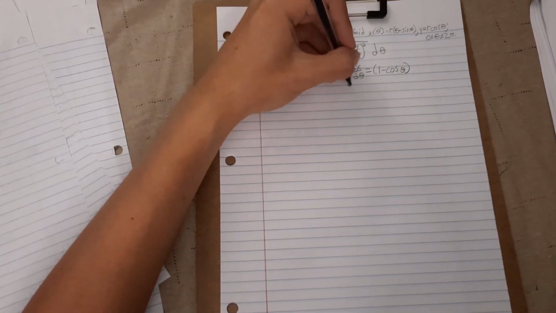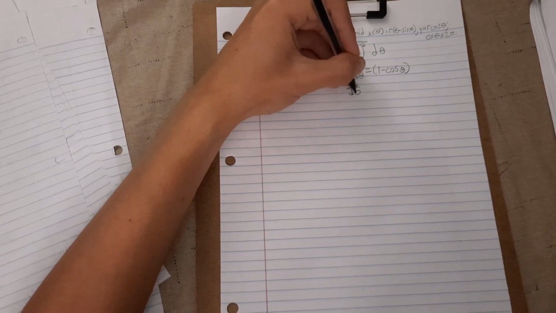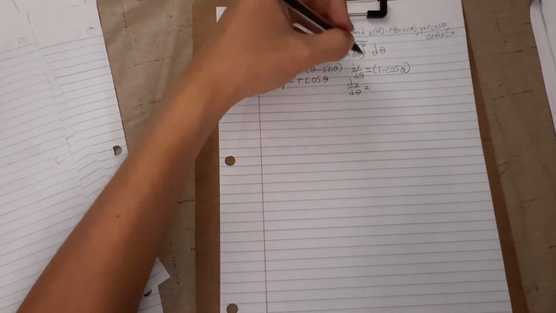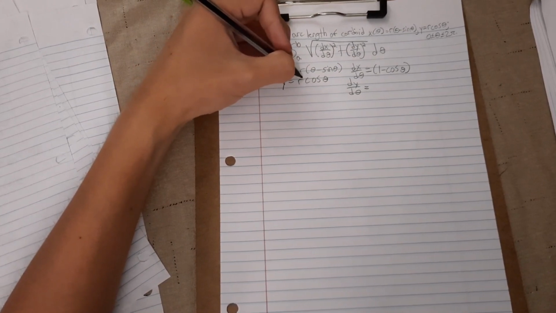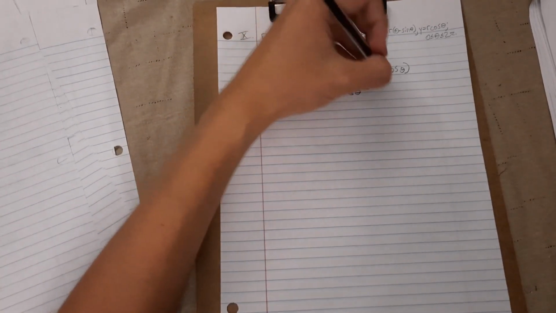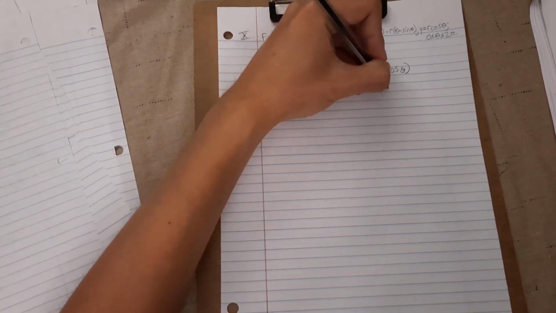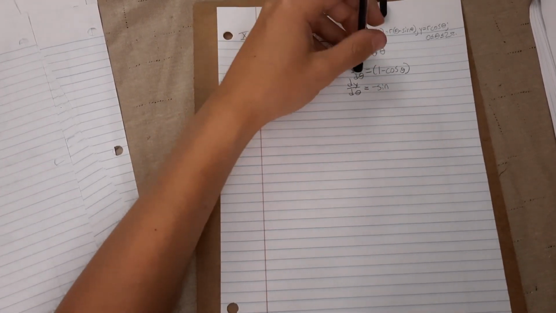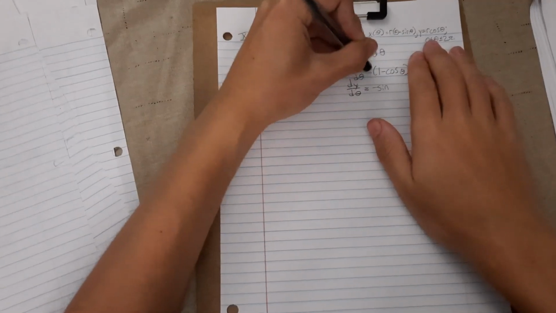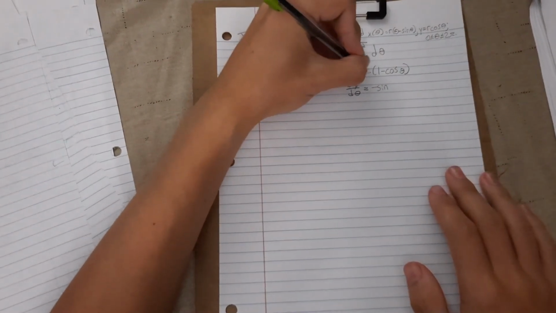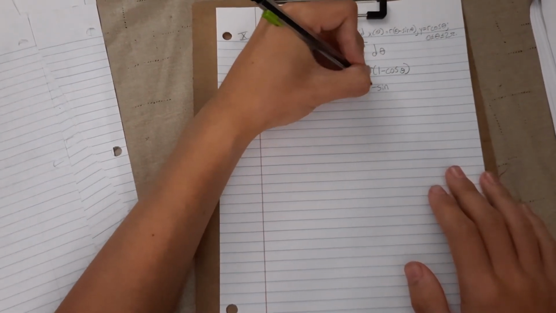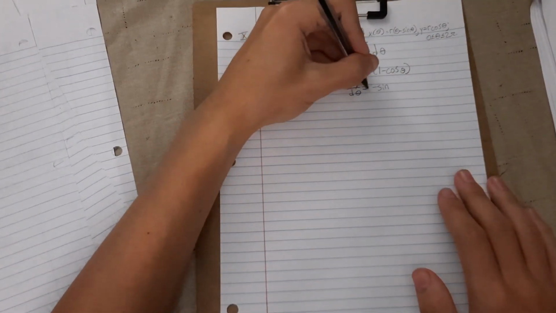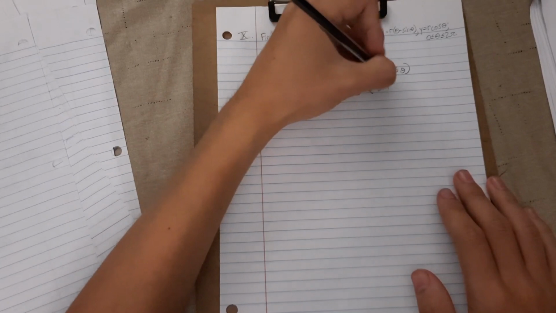And the derivative of y with respect to theta is equal to, r is a constant, so it becomes 1... negative, oh, r is still there. My bad. It's equal to negative r times sine theta.